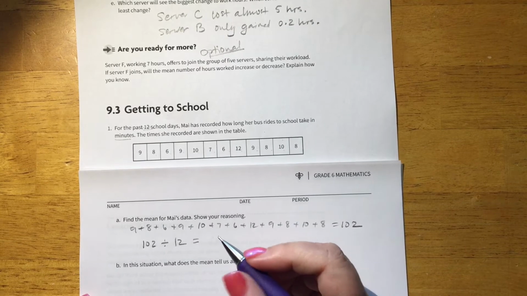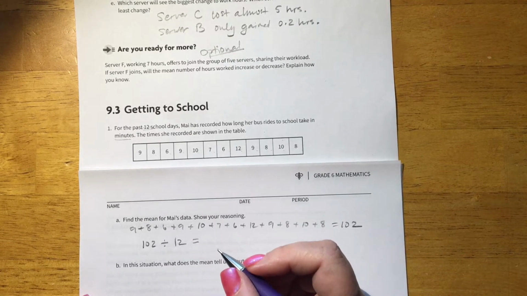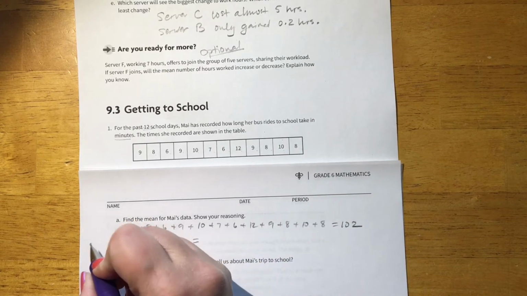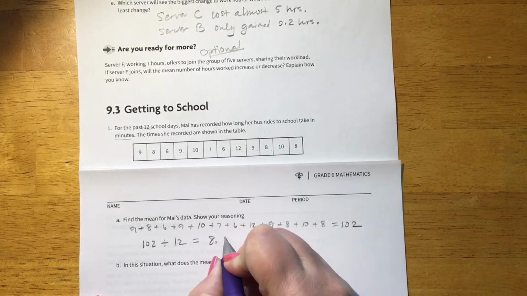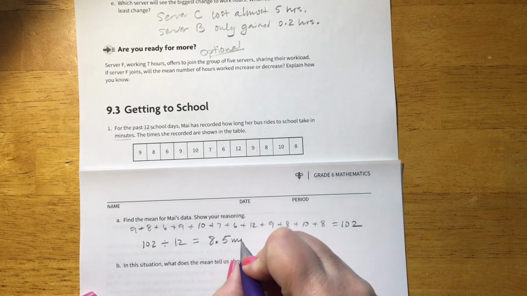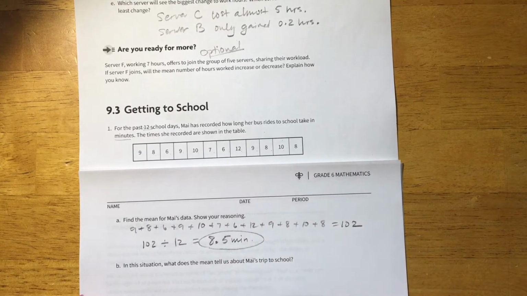And I happen to know the final answer. But I can do the longhand if you want me to. But the answer is 8.5. Okay? So 8.5 minutes is the mean of Mai's data. Okay? In this situation, what does the mean tell us about Mai's trip to school?